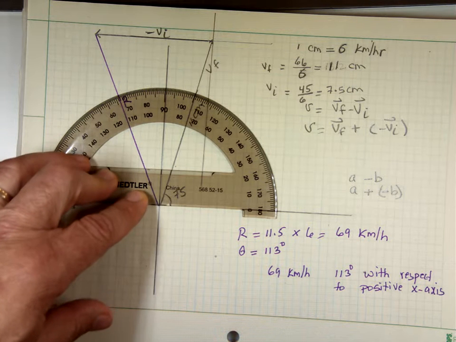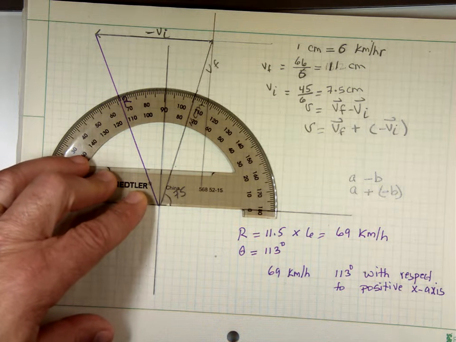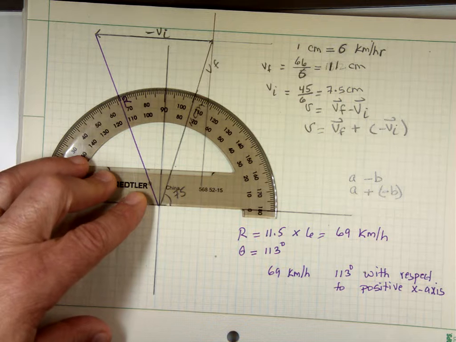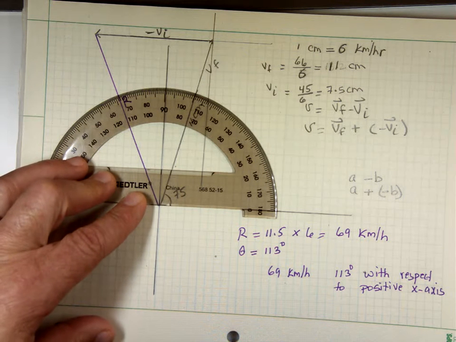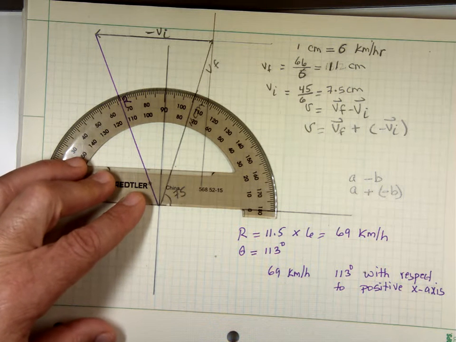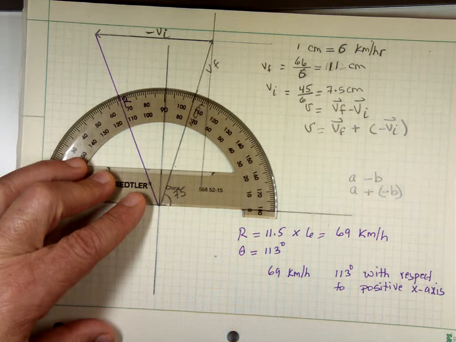Is there any way you could do this one on the actual program? Because putting it in doesn't look anything like that. I don't know how they wanted to put it in. I mean, when I type in 11 centimeters, it's still on the middle dot. You can't even see.